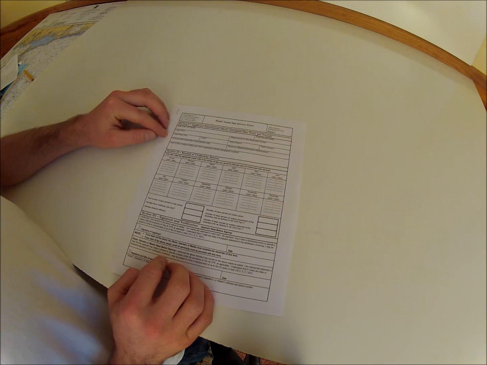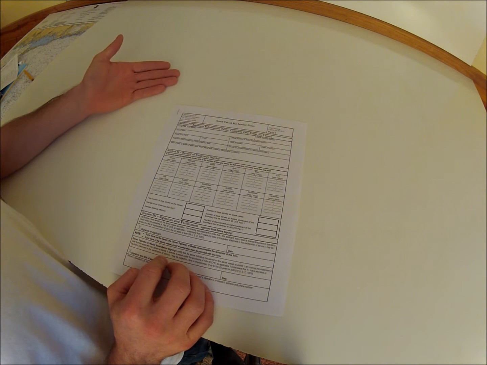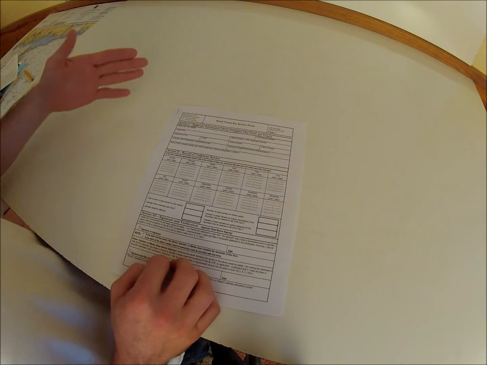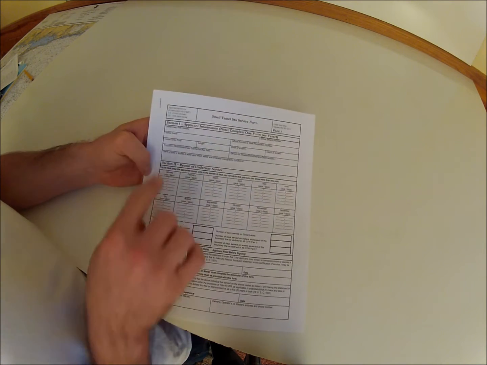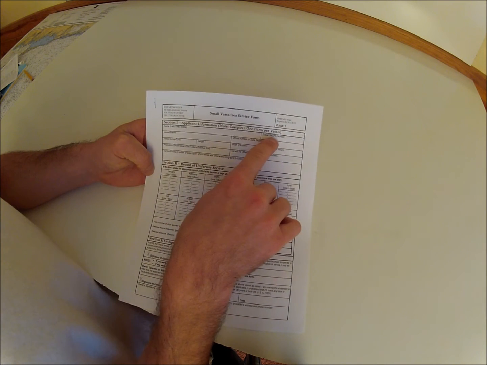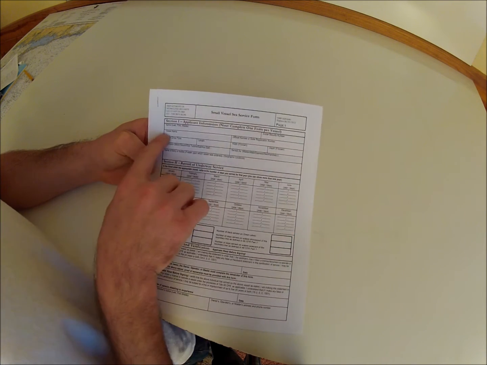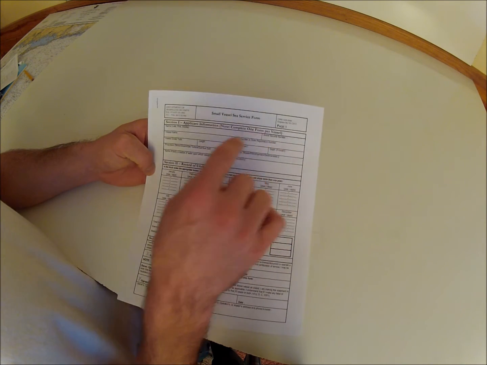And again, there's more of that. If you go to our website, uscaptain.us, under resources, all of that stuff is there. Let's look at this form. So, name, last, first, middle, social security number, vessel name, official number or state registration number.